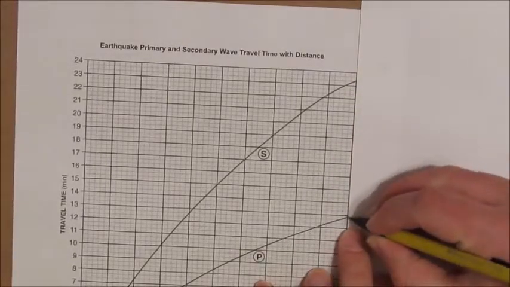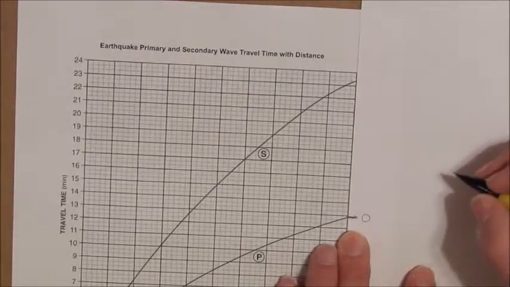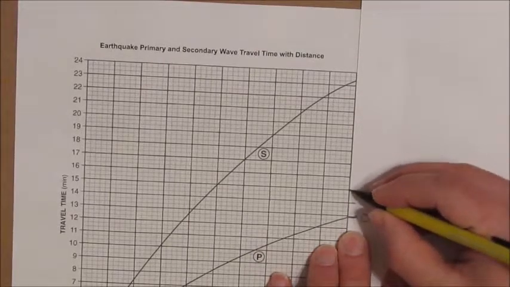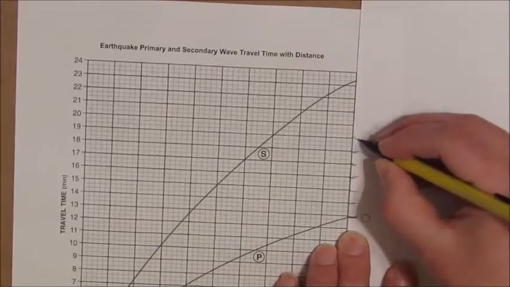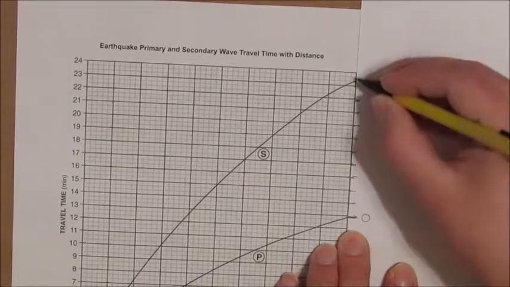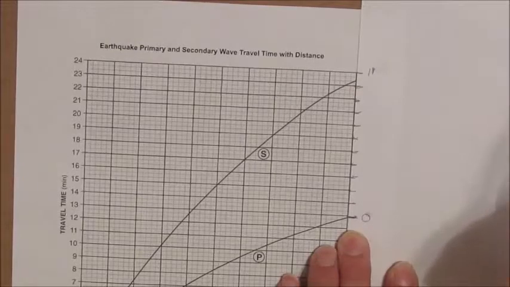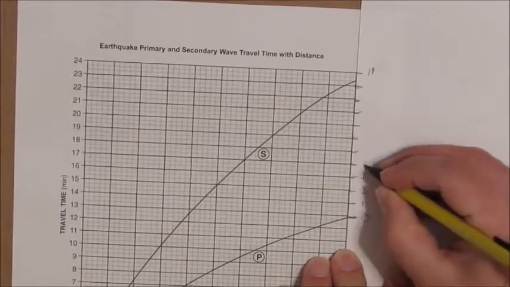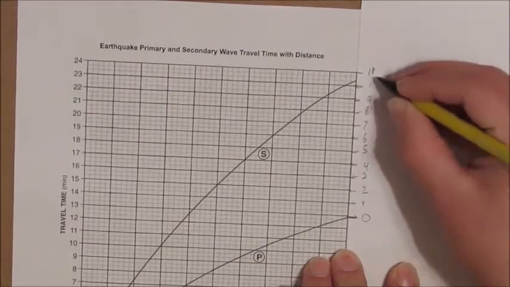So we're going to start right here, and that's going to be 0. Okay, this is minutes between the arrival time. So 0, and then 1, 2, 3, 4, 5, 6, 7, 8, 9, 10, and we'll go on up to 11. Okay, so 1, 2, 3, 4, 5, 6, 7, 8, 9, 10, and 11.